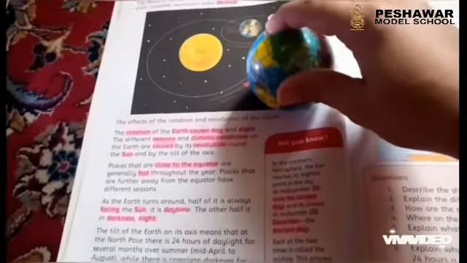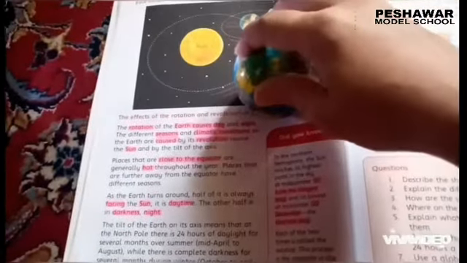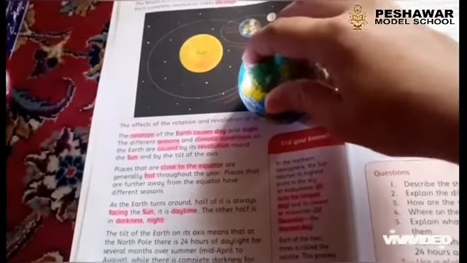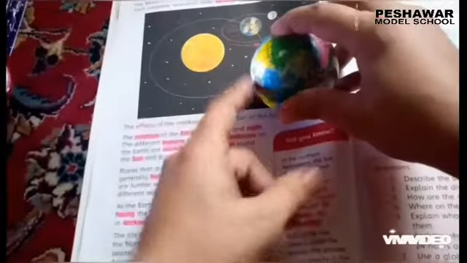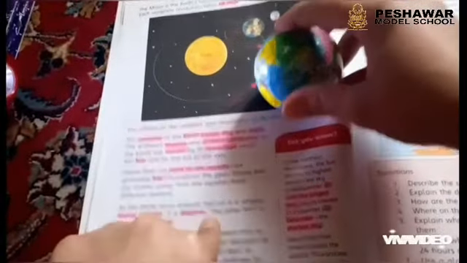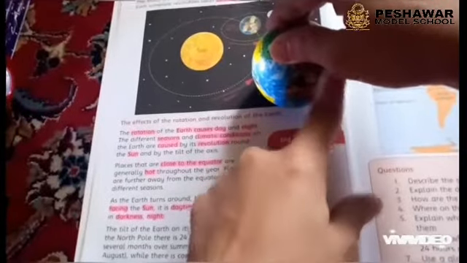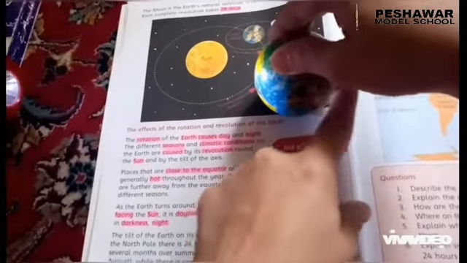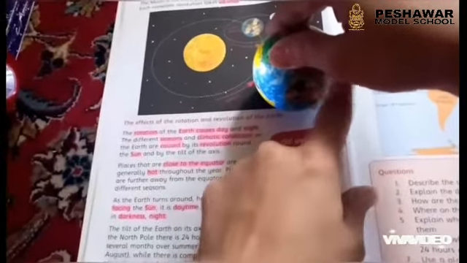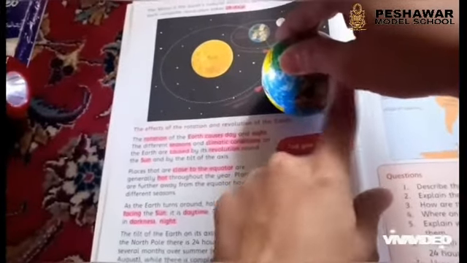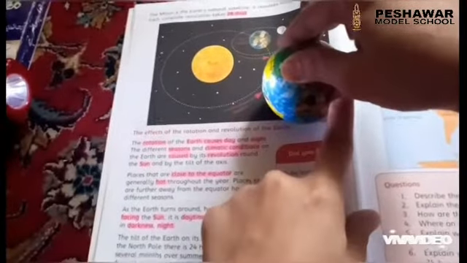Suppose this is the sun and this is the light of the sun. The side of the Earth which faces the sunlight has day, and the other side, you can see, there is dark. So the other side doesn't face sunlight. It means it has night.